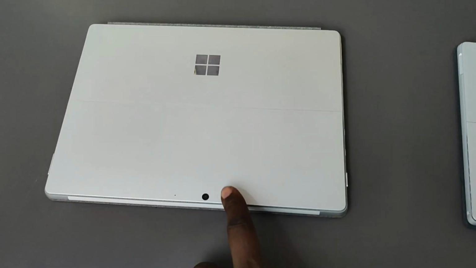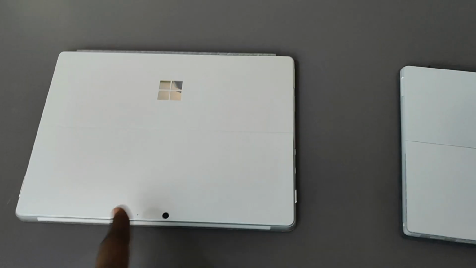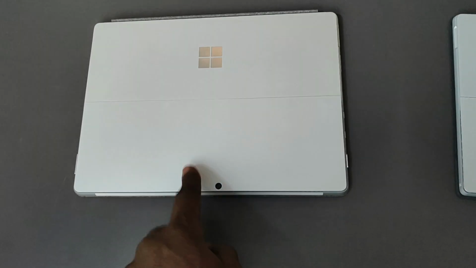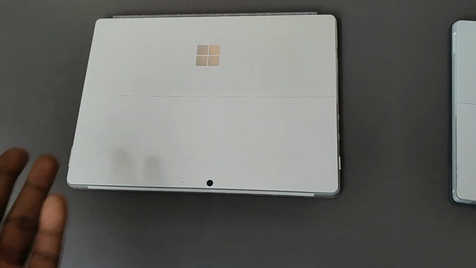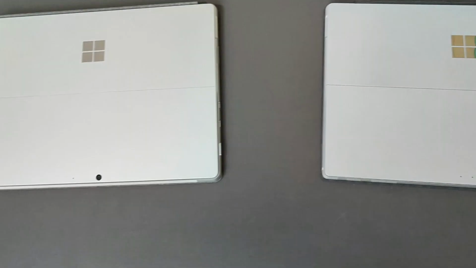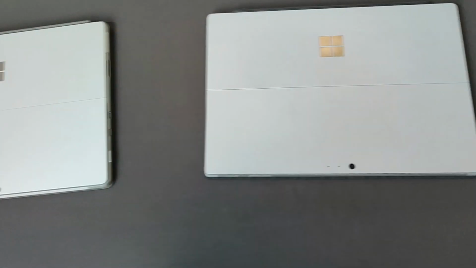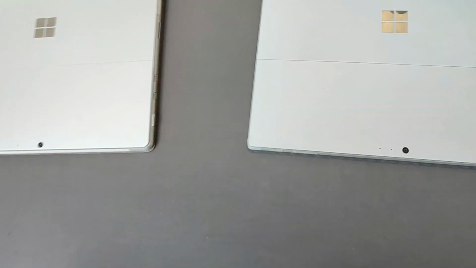Then over here we have the Microsoft Surface Pro 8. It was released in the market back in 2021, so it's just a few years, that is 3 years ago. And from afar, it's very difficult to establish the difference between these two Microsoft Surfaces. So let's have a closer look at the design. You see where we have a difference.